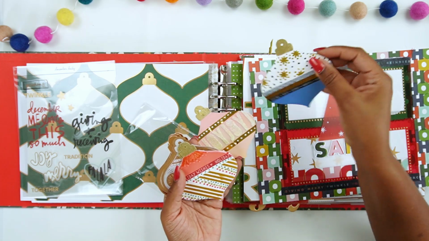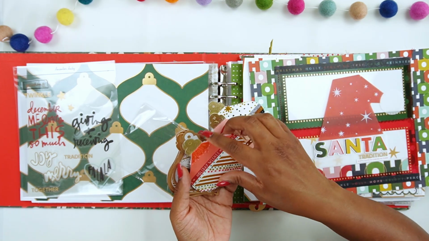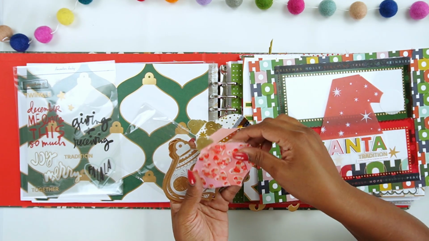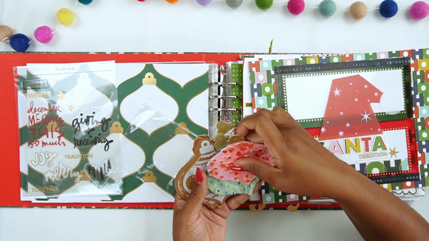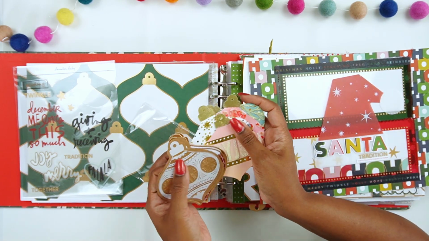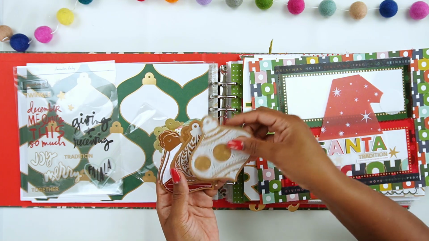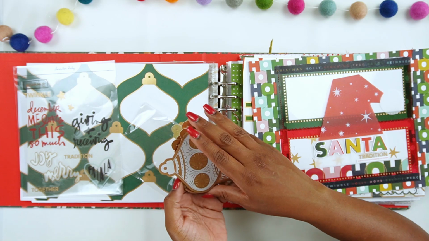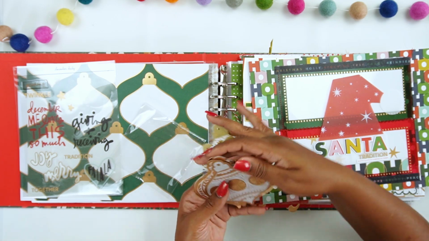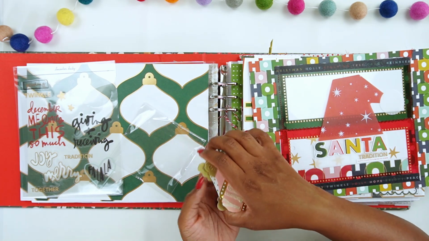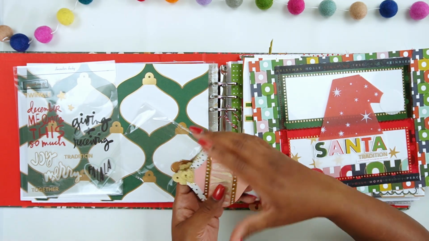Just some ornaments that I hand painted, blended, added texture paste, and I had a great time. And then I also pulled out ornaments that were in the kit last year that I didn't use. Clearly I was hoarding these, so I want to do something fun with this set of ornaments that I have here.